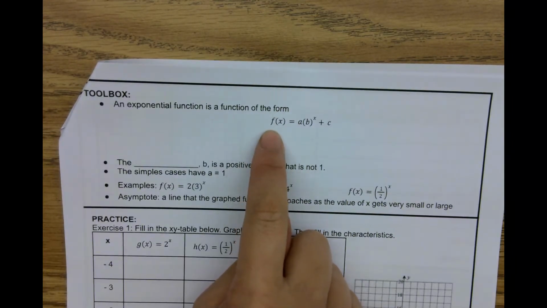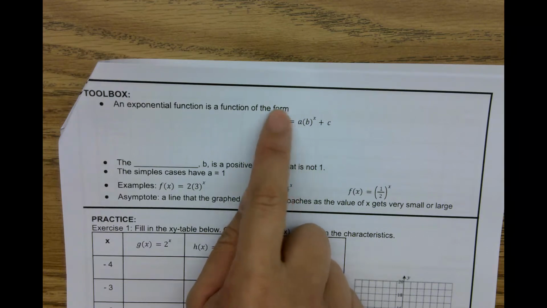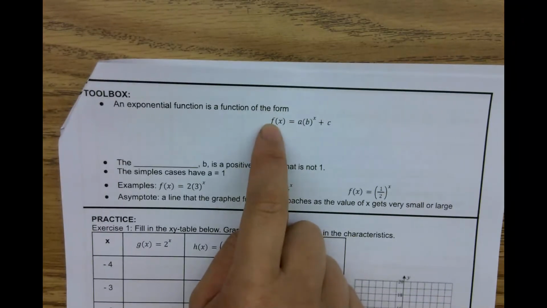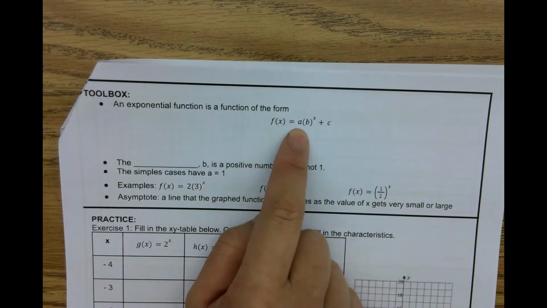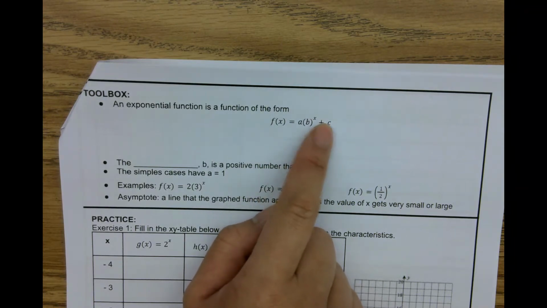It doesn't always have to be f of x. It could be g of x, h of x, r of x, t of x. It doesn't really matter which letter is in the front, but it really just means y. It's just our output. Equals a times b to the x plus c.